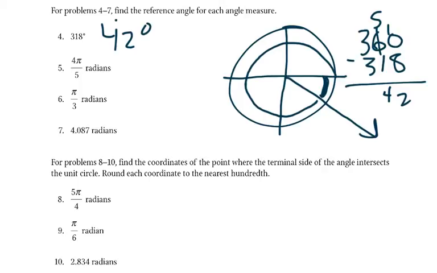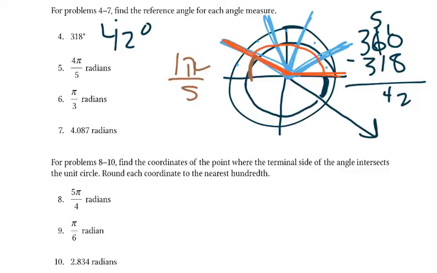Now, what if we have radians? That's fine too. In radians, we can find those as well. So 4 pi fifths: we've got 5 pieces, so 4 pi fifths would go 1, 2, 3, 4. So it'd be the angle right here. Its reference angle would be this section right here, which would be 1 pi over 5, because it would just be going one piece. So pi over 5 would be its reference angle.